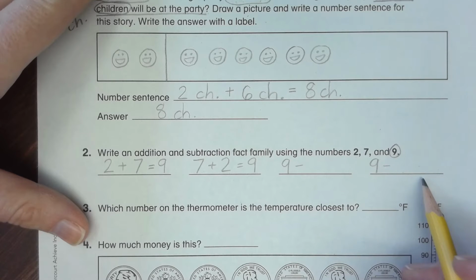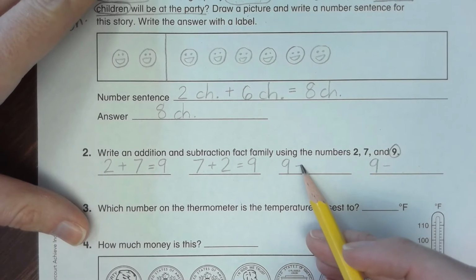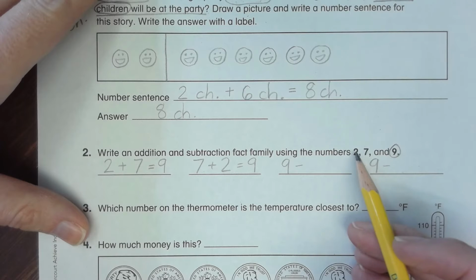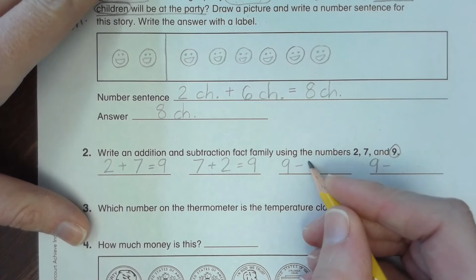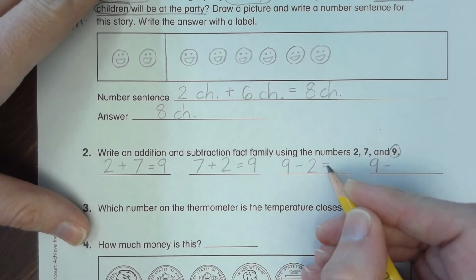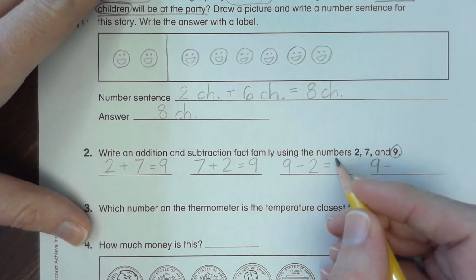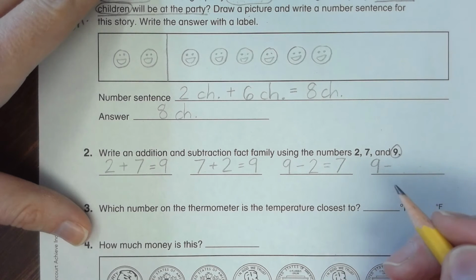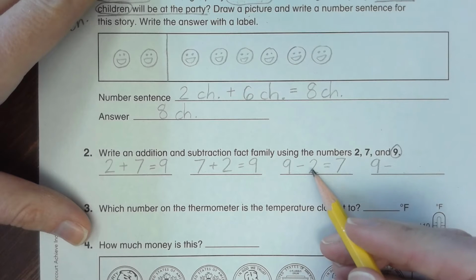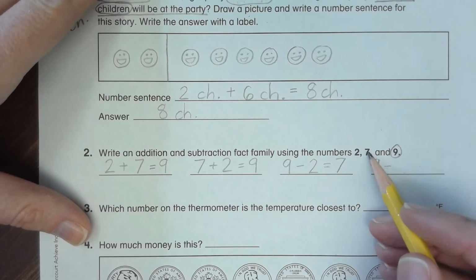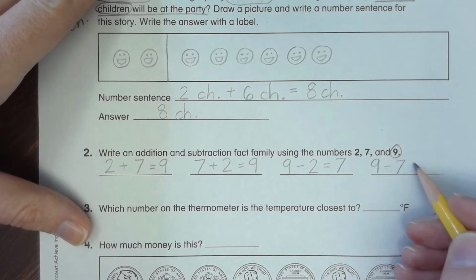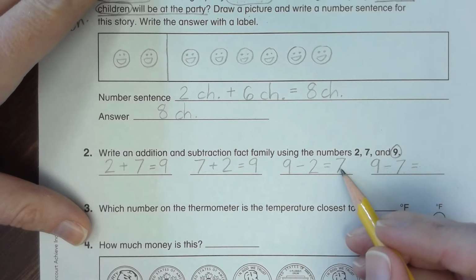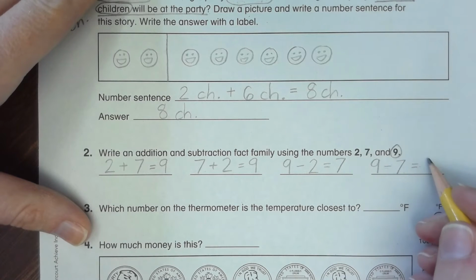Now we need our subtraction. So 9 minus, pick one to start with. Let's start with 2. 9 minus 2 equals, what's our last number? 7. So we've already used 9 minus 2. Let's do 9 minus 7 equals, and what's our last number? 2.